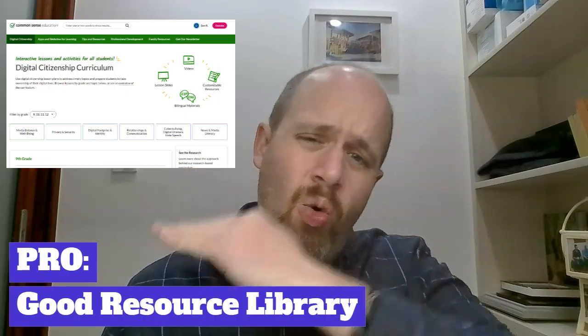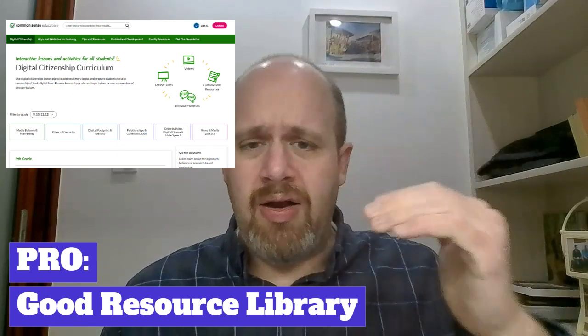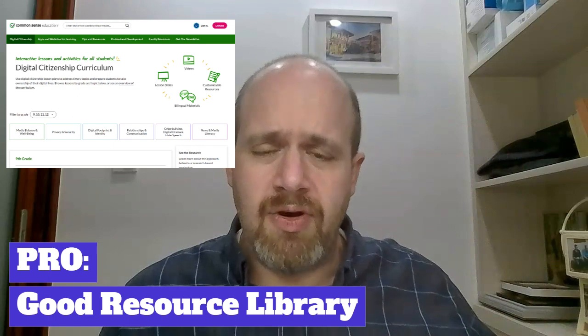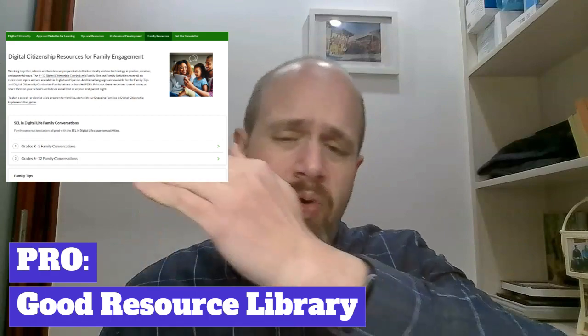It also has a great resource library. You can see it's really well organized. You can go through the choices and see different grade levels and see different lesson plans for each of the different topics that you want to learn. One lesson plan for each topic for each grade level. Additionally, you can see that they have materials for family engagement where you can send those off, and they have them in multiple languages, which is really fantastic.